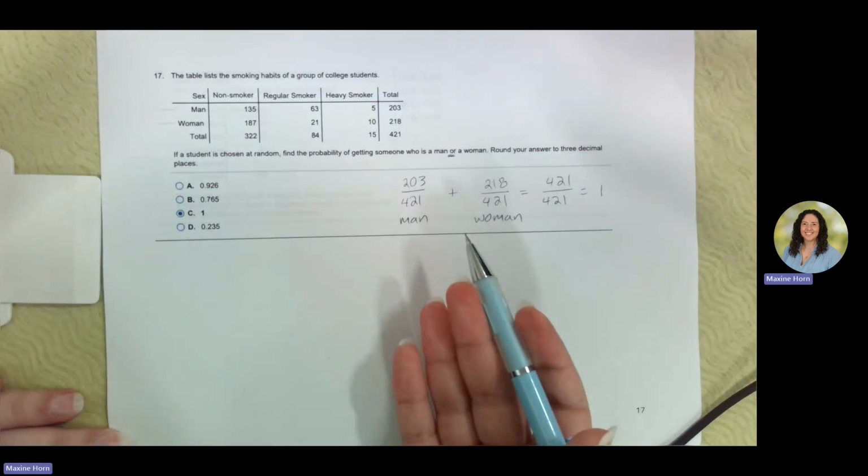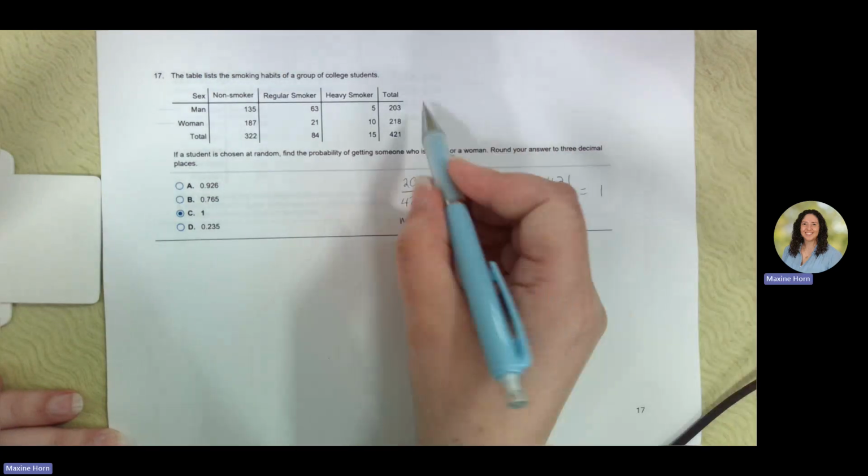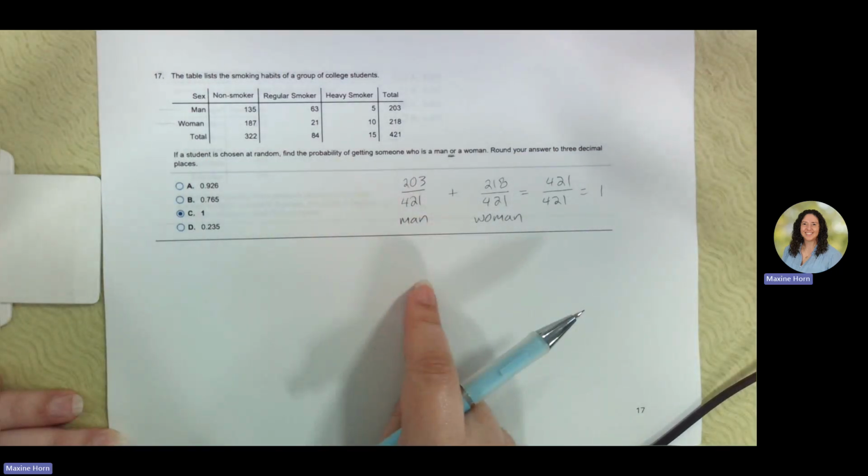Those are the only options we were given. So it's 1, because 100% of people are either this or this in this survey. So that's why we're getting a 1.